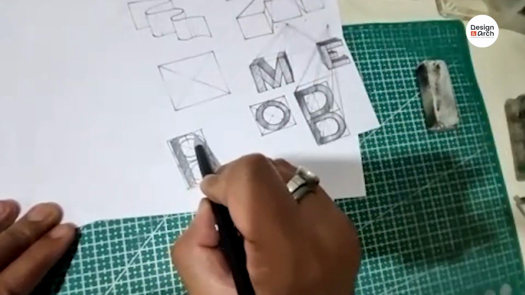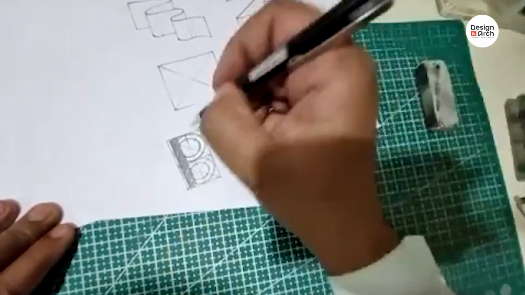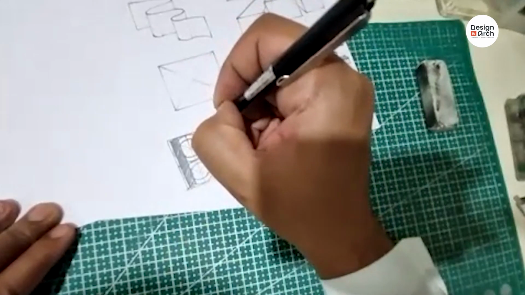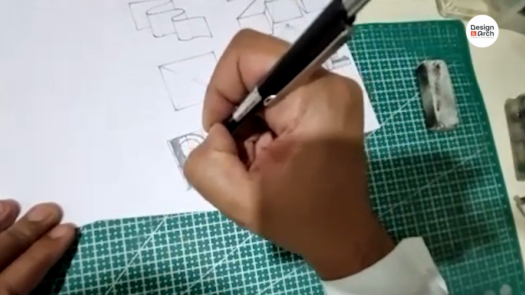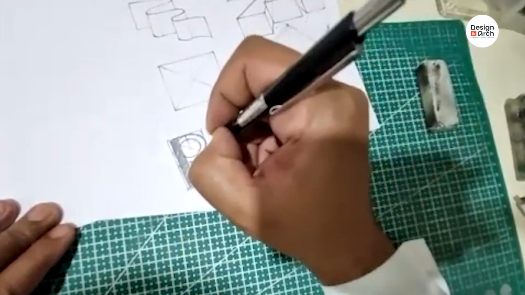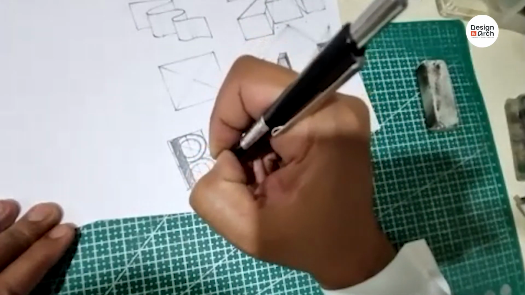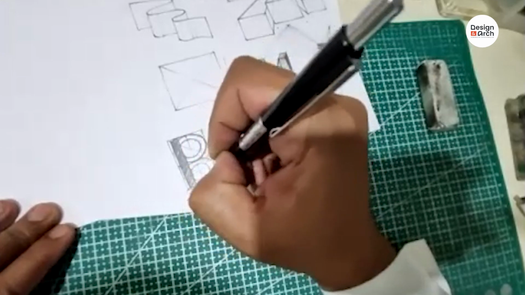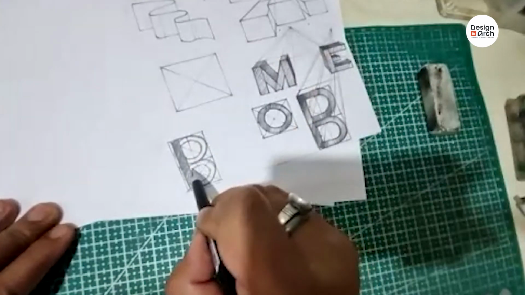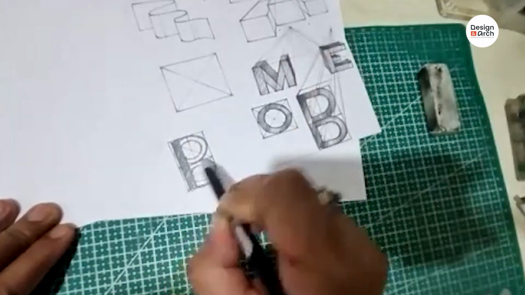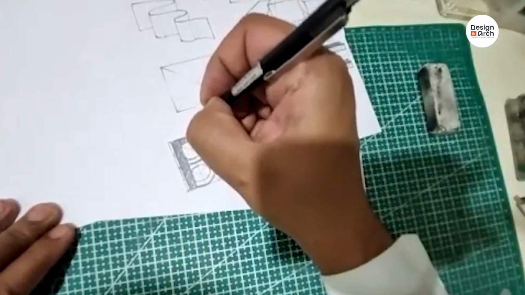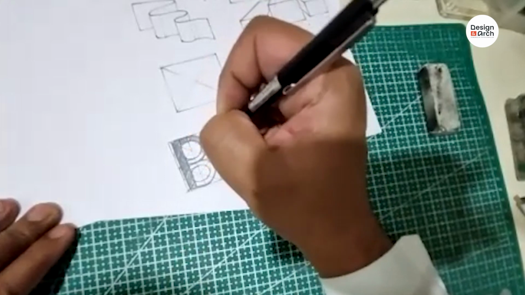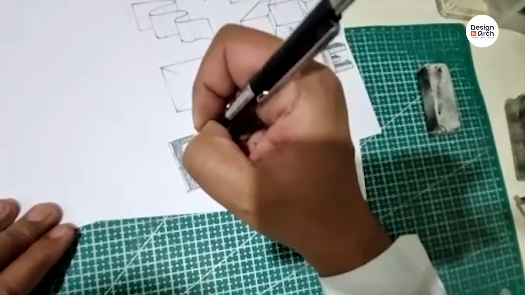See this curve which is going in this direction. Join this curve with the same line and push this over here. Join this curve with the same line and push this over here. Extend this part straight, extend this part straight, extend this part straight and shade all of them. So you'll get the letter B like that.